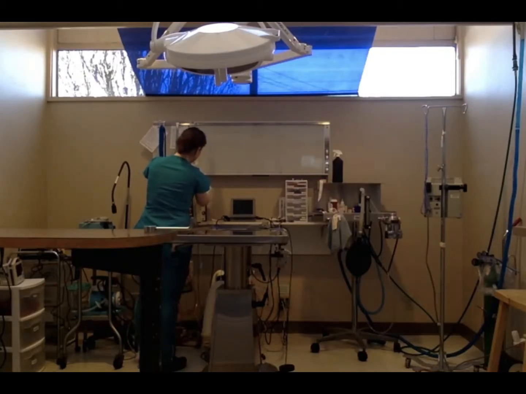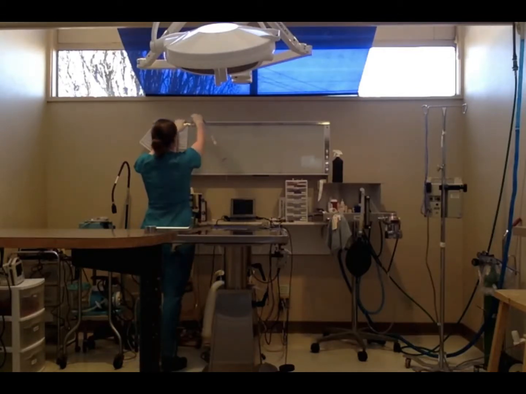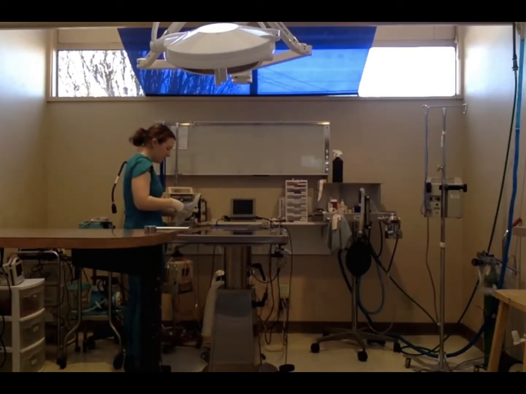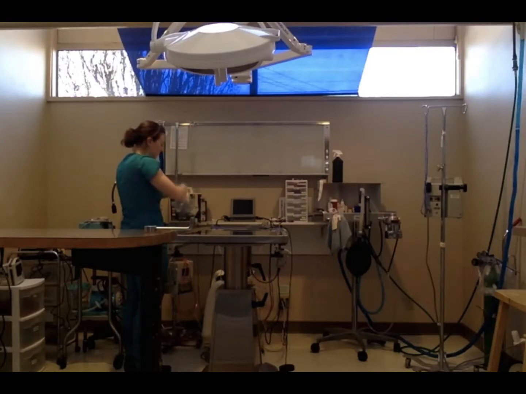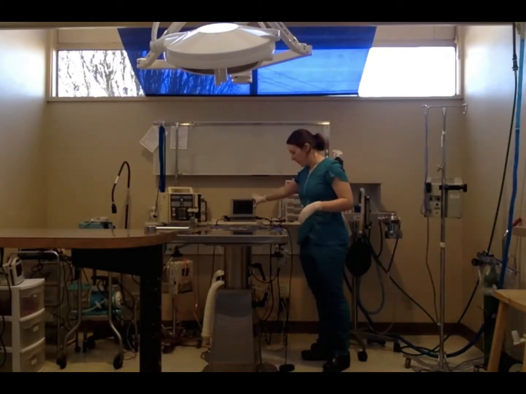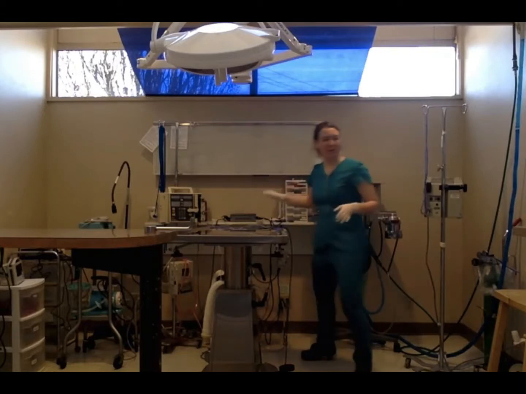Now that this has been used, the Venaset and the bag are no longer considered clean for a surgical patient. So I'll later remove the Venaset, put a new one in, and then this can be used for subcutaneous fluids instead if we need to. We use Vet Specs as our monitoring equipment, and it's kind of scattered all over the place.